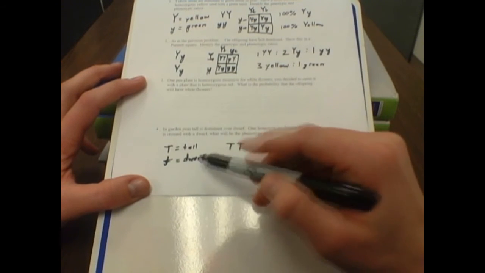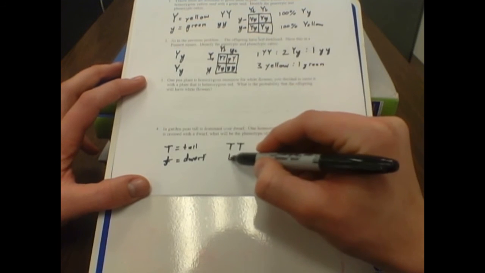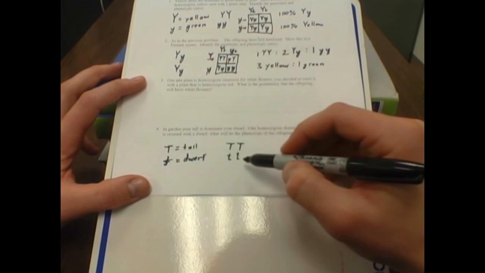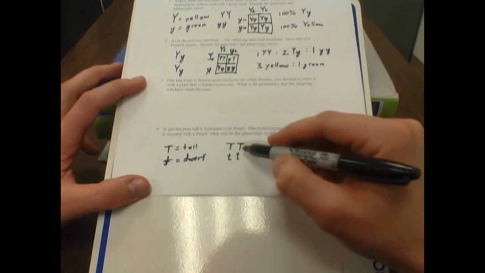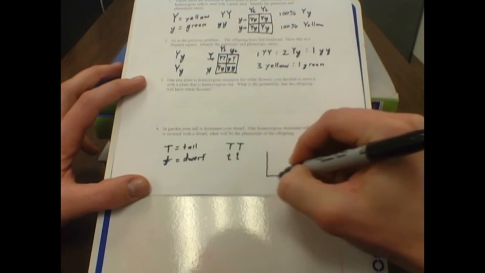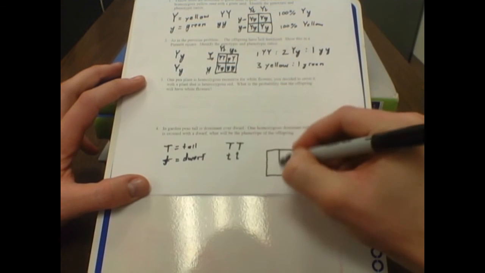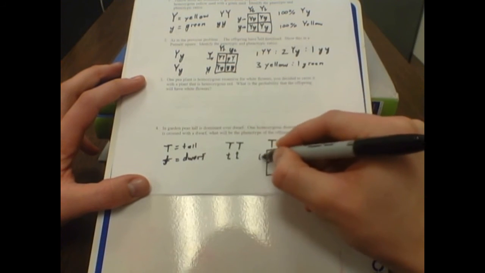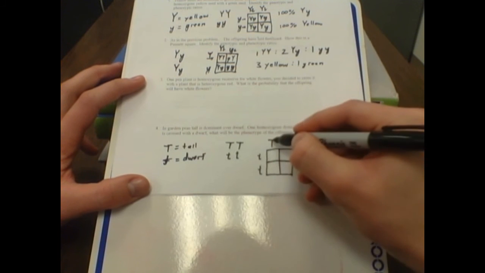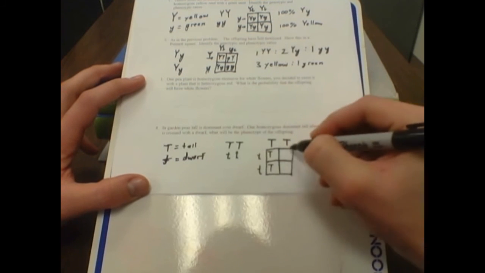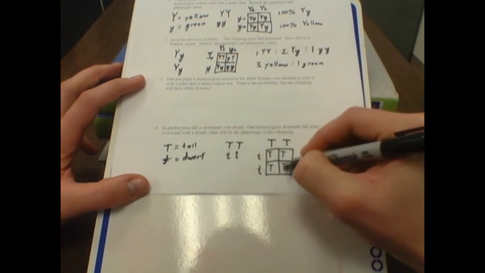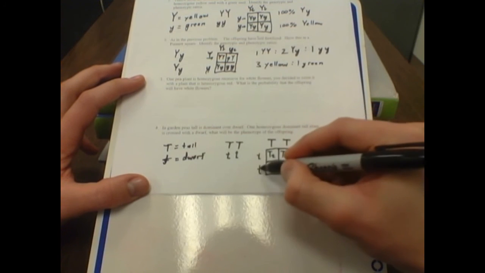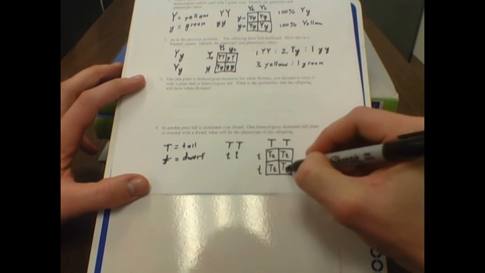The only way we could see a dwarf plant show up is if they had double recessive genes, or homozygous recessive. So these are the 2 parents. You make your square. We're going to put one parent on top here, one parent to the side here. Let's carry the T down. Let's carry the other capital T down. Let's carry the lowercase t across. Let's carry this lowercase t across.